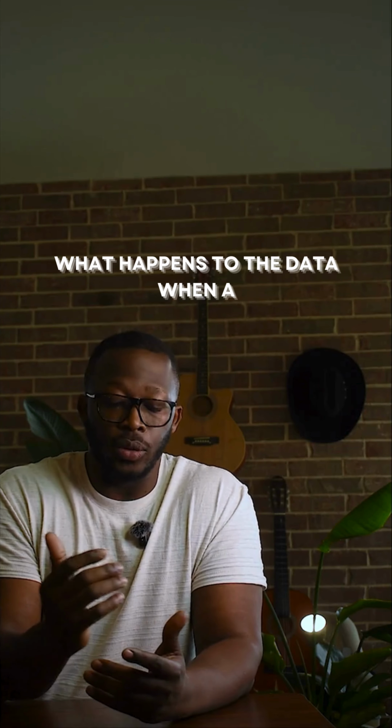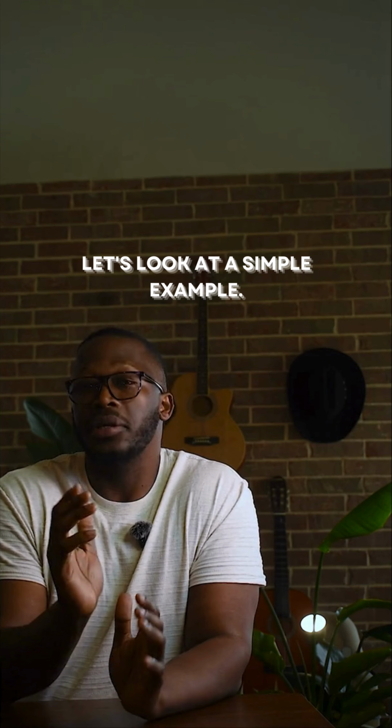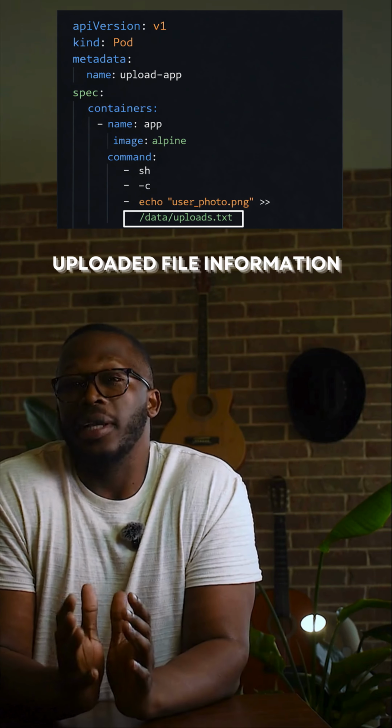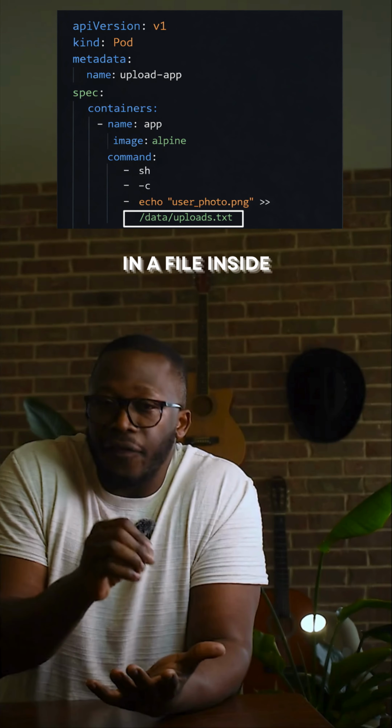What happens to the data when a Kubernetes pod crashes? Let's look at a simple example. We have an application that stores uploaded file information in a file inside the data folder. If the pod crashes or gets deleted, that data folder and all the files inside it are gone.